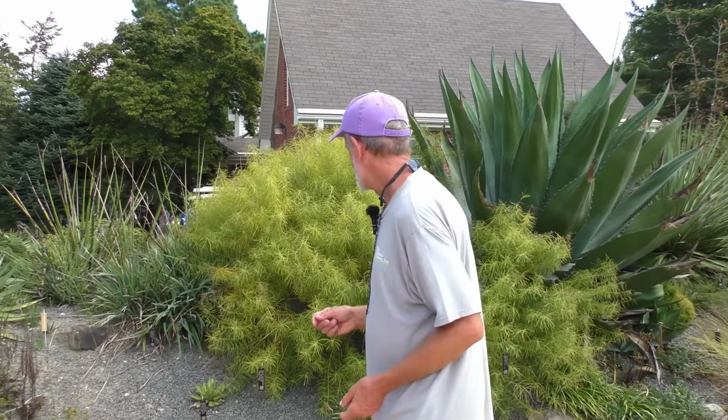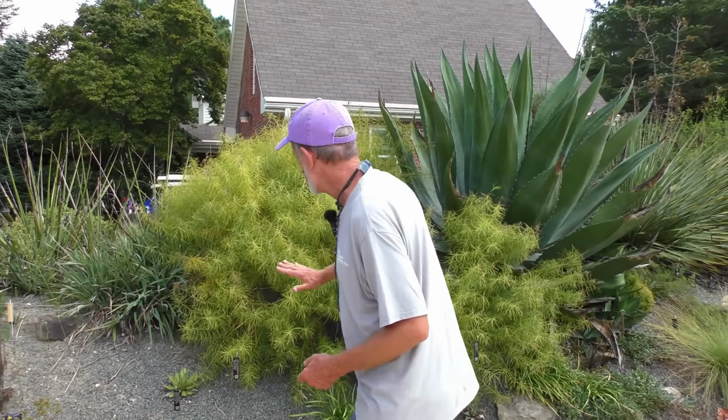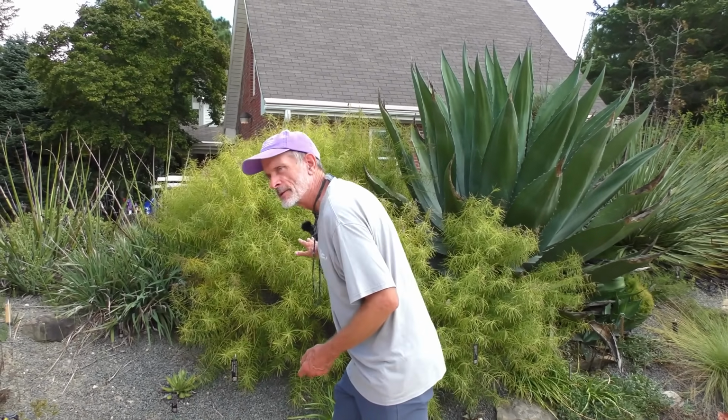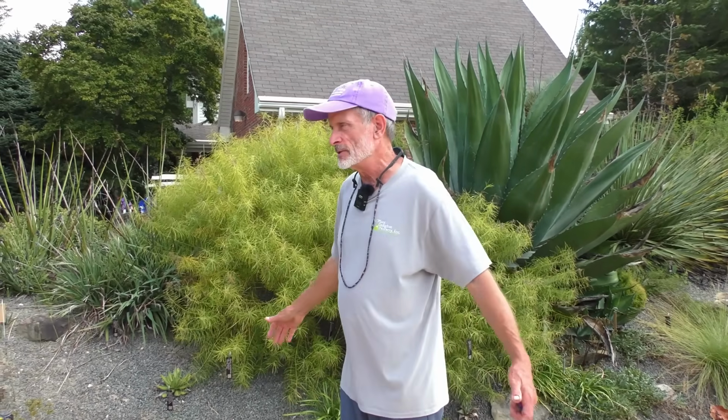The other way to get more color for a longer period of time, I just mentioned our two growing seasons. Some of the big summer things that disappear in the winter, you can plant winter growing and blooming things underneath. Crinums totally disappear in the garden.